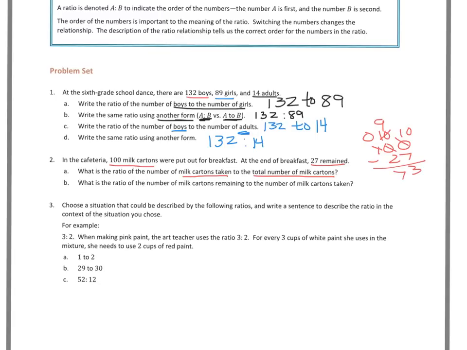So the number of milk cartons taken comes first. So that'll be 73. And I'll use my 2 dots here. And then the total number of milk cartons was 100. So 73 to 100. And again, order matters. So taken has to come first, total has to come second.